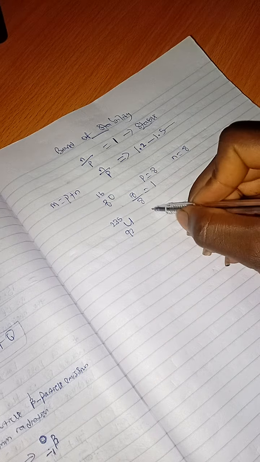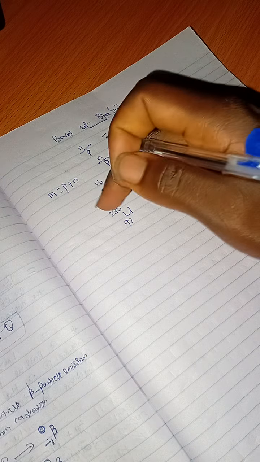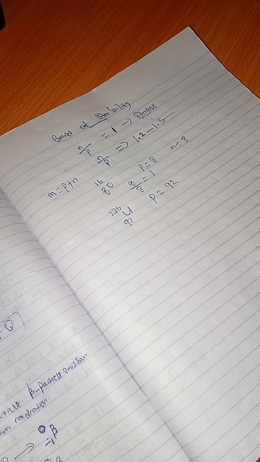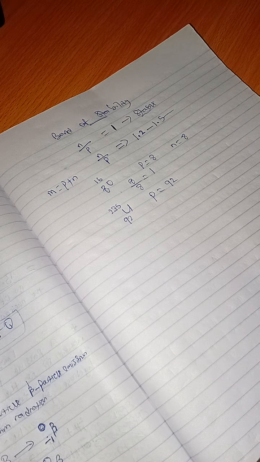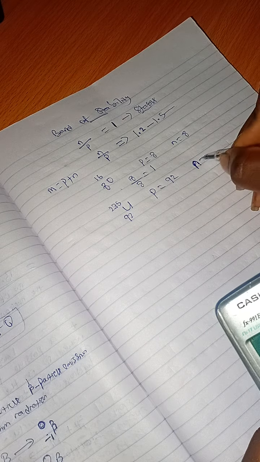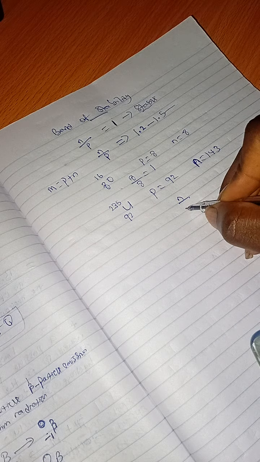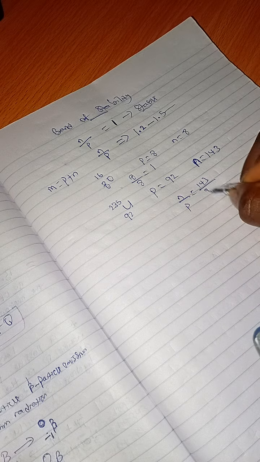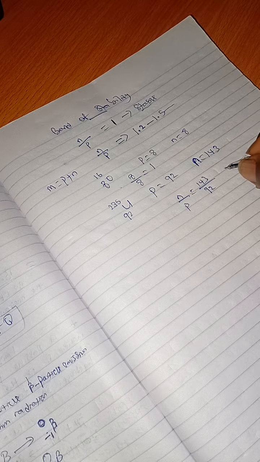235. So the proton here equals 92. Why the neutron? The neutron will be the mass minus the proton. 235 minus 92. So the neutron equals 143. So the neutron to proton ratio will give us 143 over 92. 143 divided by 92.